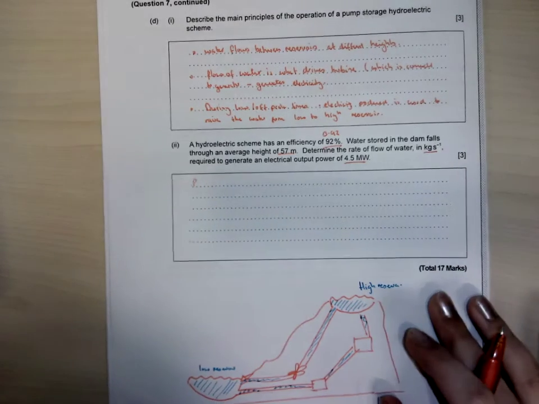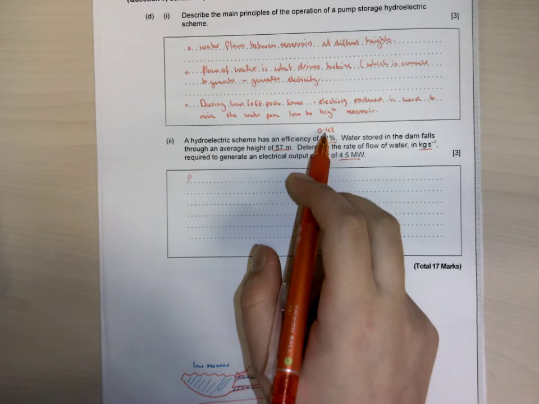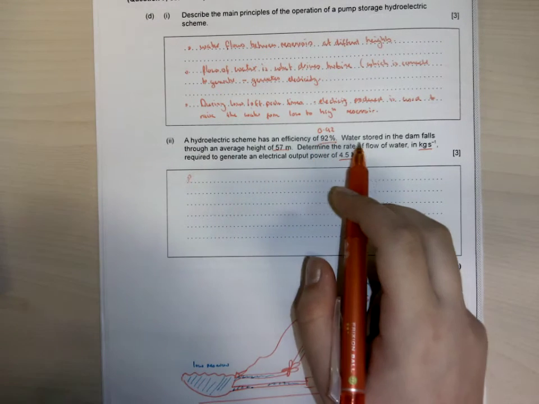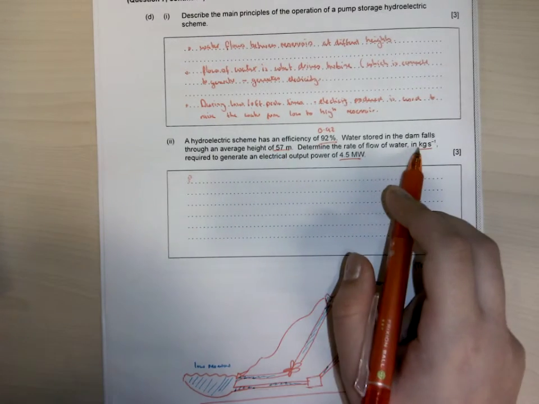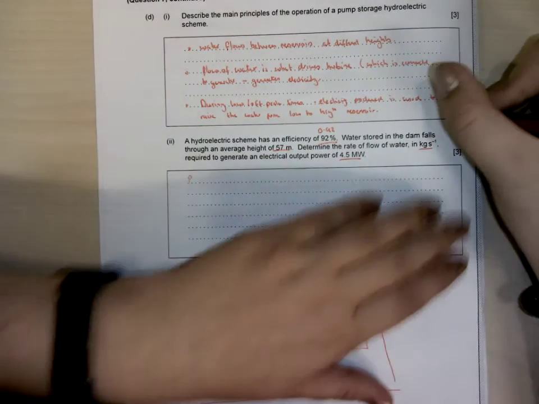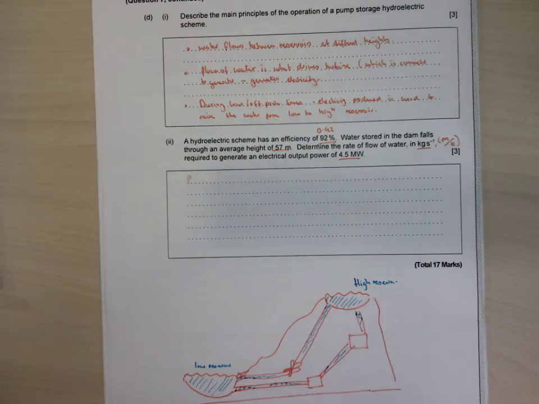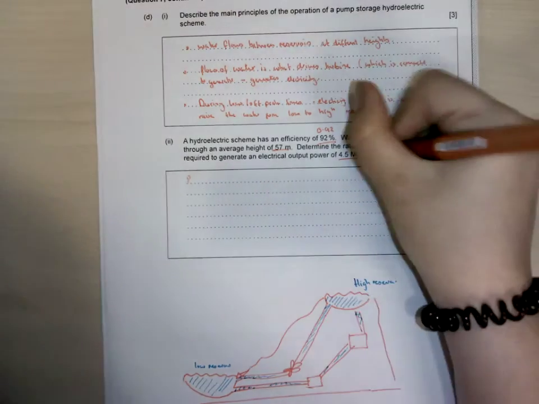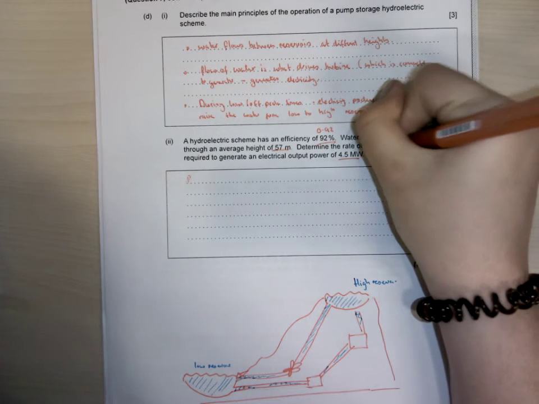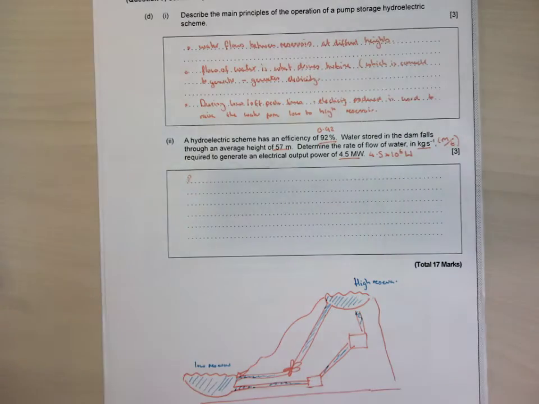Okay, part 2. A hydroelectric scheme has an efficiency of 92%, so I'm looking at a fraction that's 0.92. Water stored in the dam falls through an average height of 57 metres. Determine the rate of flow of water in kilograms per second. Kilograms per second, that's mass over time. It's used to determine the rate of water in kilograms per second required to generate an electrical output power of 4.5 megawatts. Again, megawatts, so I'm going to convert that already: 4.5 times 10 to the 6 watts.